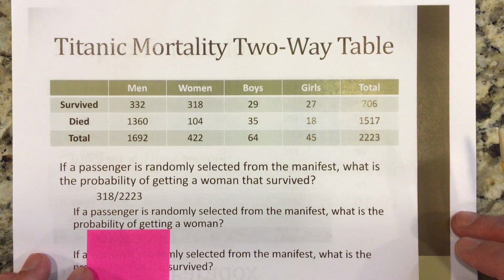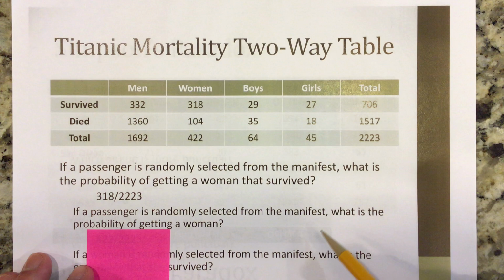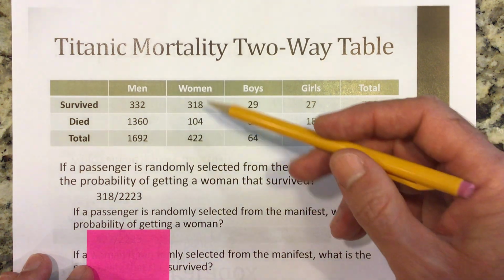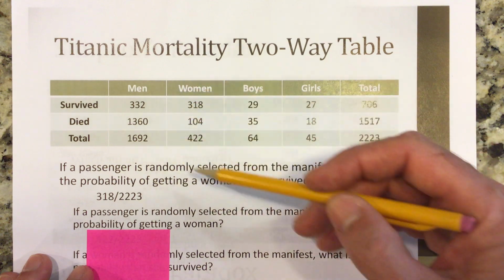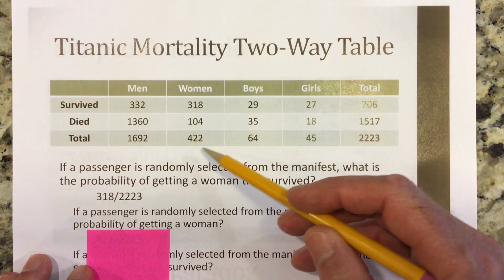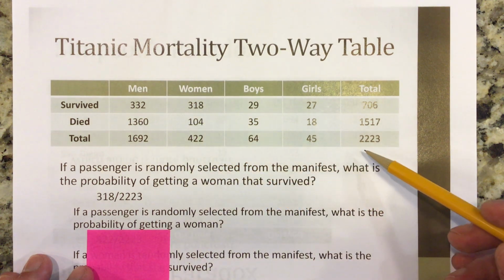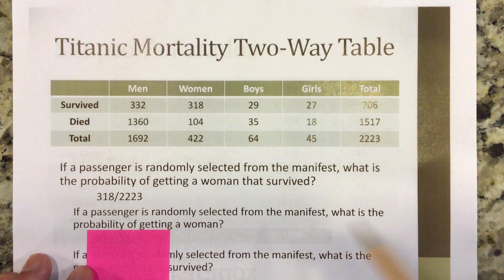Okay, next question. If a passenger is randomly selected from the manifest, what's the probability of getting a woman? Okay, so any woman. So that's this entire column. So that's a marginal, right? The total is in the margin. So 422 out of, again, 2223 because it's from the manifest.